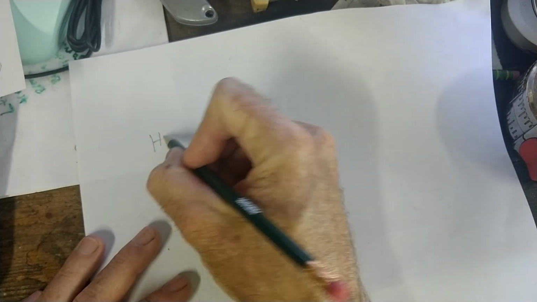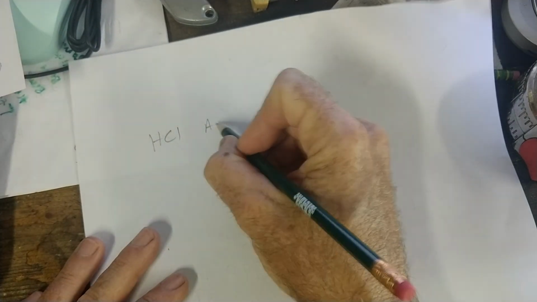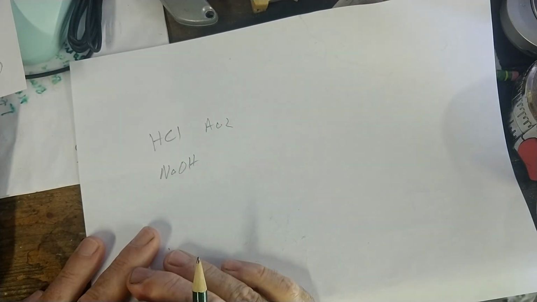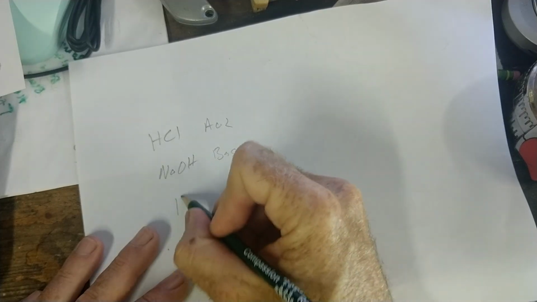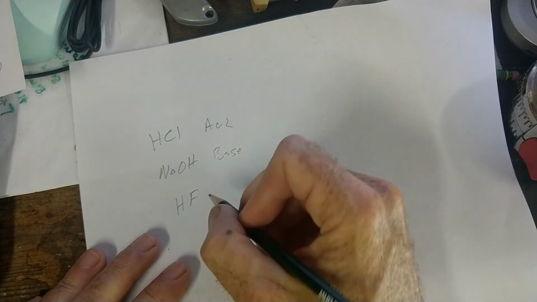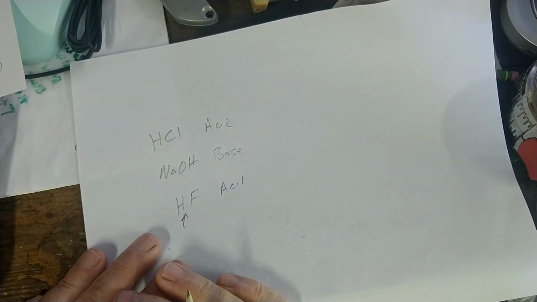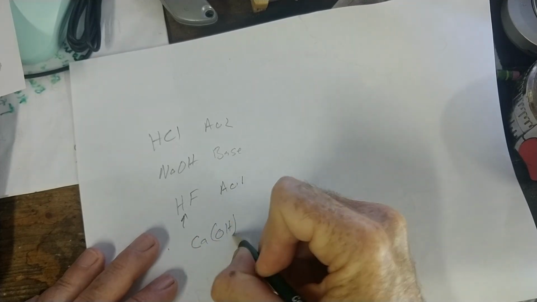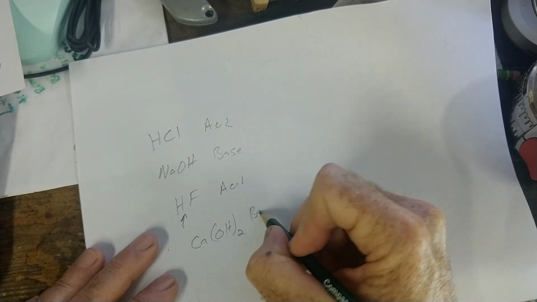All right, I've got HCl. Would that make an acid or a base? An acid. How about NaOH? Would that make an acid or a base? That would make a base. How about HF? Would that make an acid or a base when it dissolves? It would be an acid. That's right, because the H is going to be free. What about calcium hydroxide? What's that going to make? Acid or base? That's going to make a base.